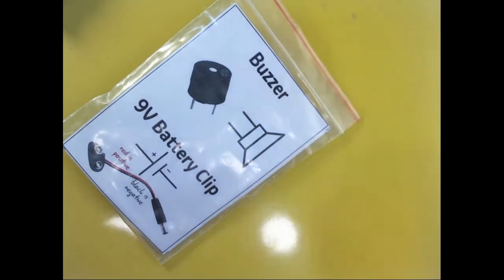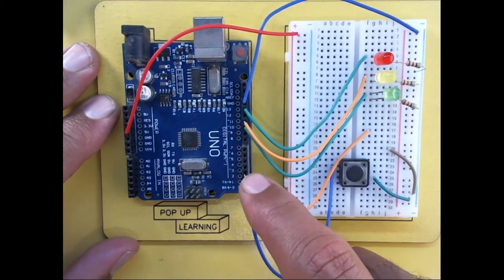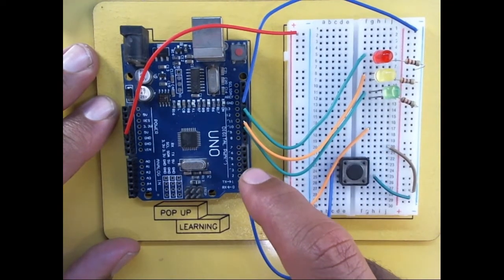So let's bring the hardware into focus. Added a few wires for the buzzer. And now you can see this little orange wire which is from Arduino pin number 3 over here.